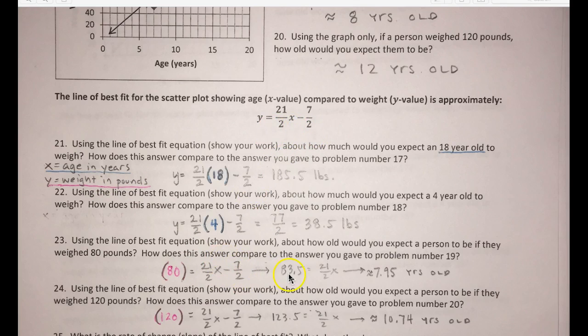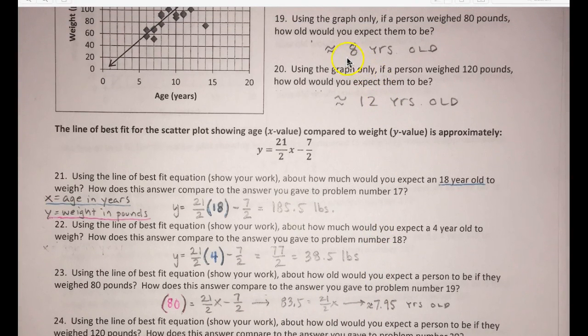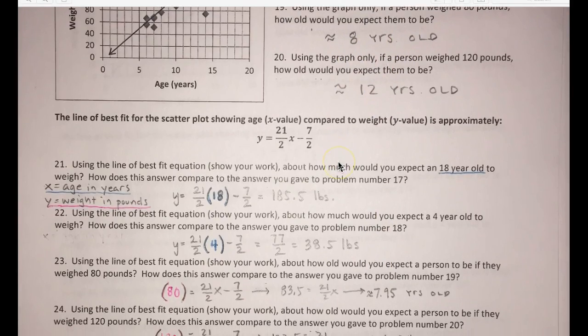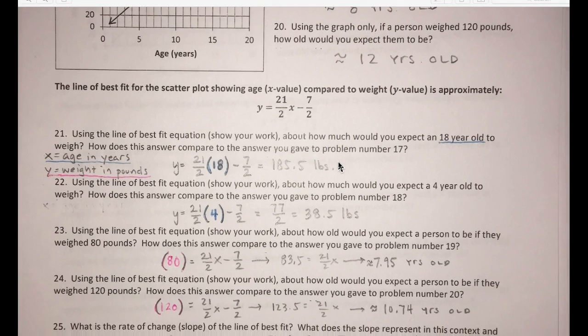If I work all this out, I'm going to add 7 over 2 on both sides, and then multiply by the reciprocal of this. So I'd multiply each side by 2 over 21, and I'd end up with about 7.95 years old, which is really close to what we had here. But again, more accurate, it gives us a definite value.